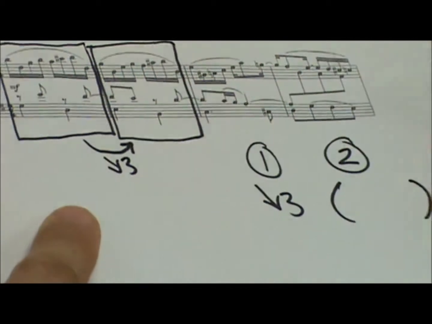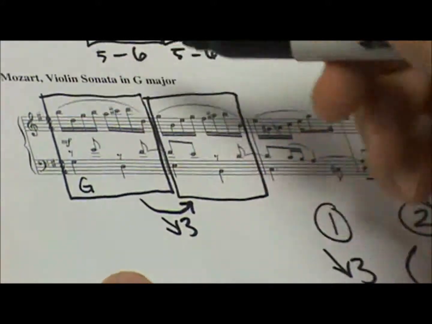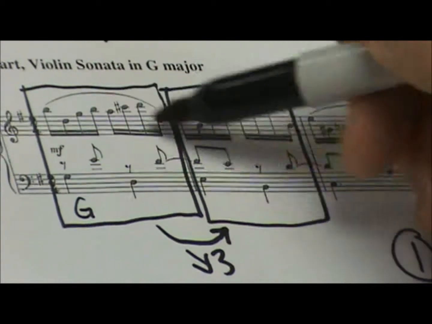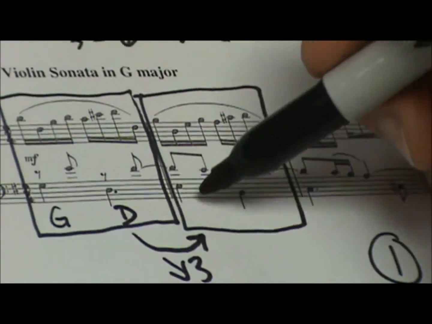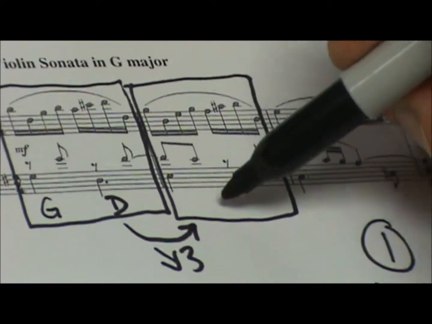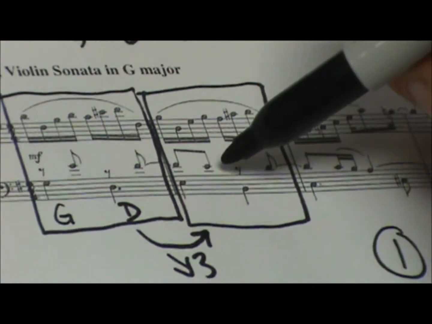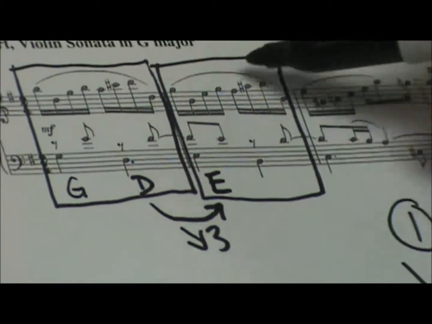All right, so now we've got to say, how do we get from root to root? Now, the root's in the bass, G, D, F sharp, A. Okay, so D is the root. Again, it's in the bass. So we got a root position version going on here. E. Okay, so that E is a root. That's all we need. It'll start replicating.